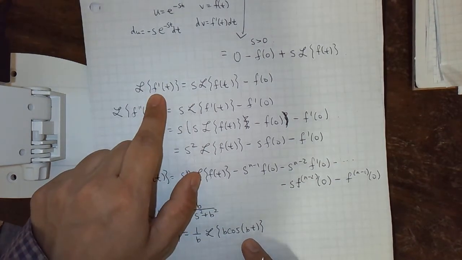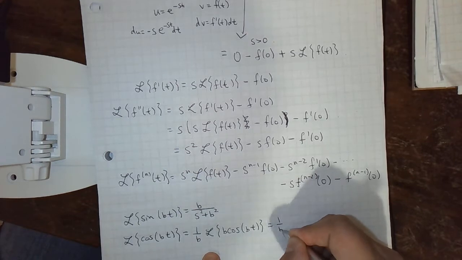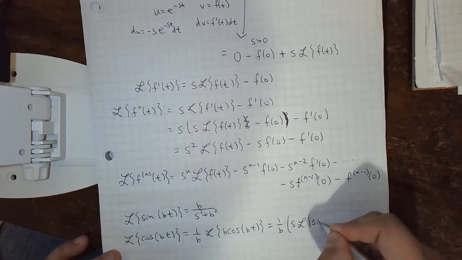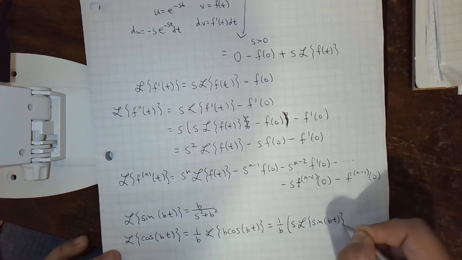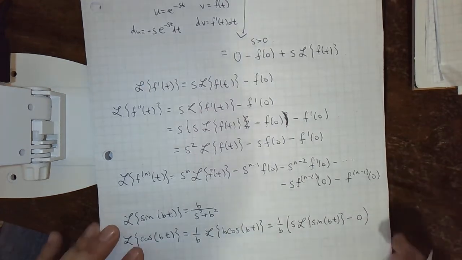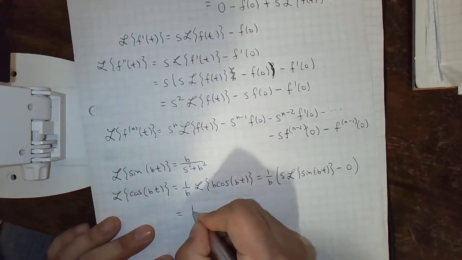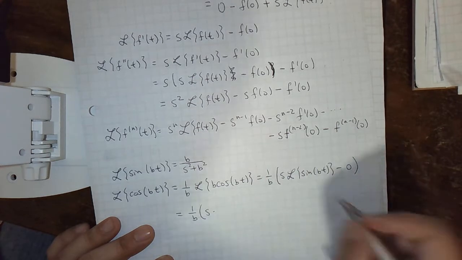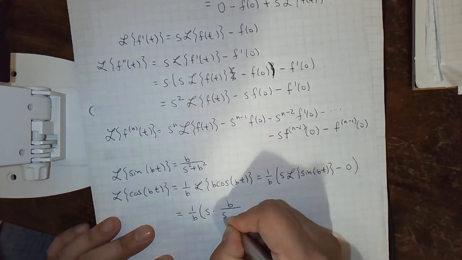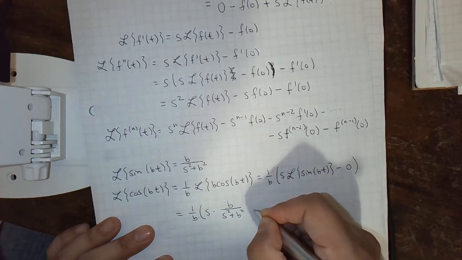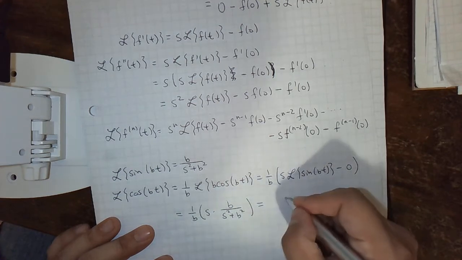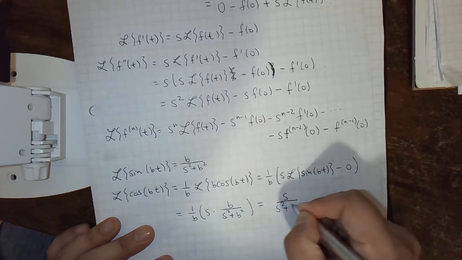Okay, so I can use this formula. I leave the 1 over b out here. I have s times the Laplace transform of sine bt, minus sine bt at 0, which is 0. Okay, so what is this? This is 1 over b times s times the Laplace transform of sine bt, which we know is b over s squared plus b squared, minus 0, so there's nothing there. So these b's cancel, and we end up with s over s squared plus b squared.